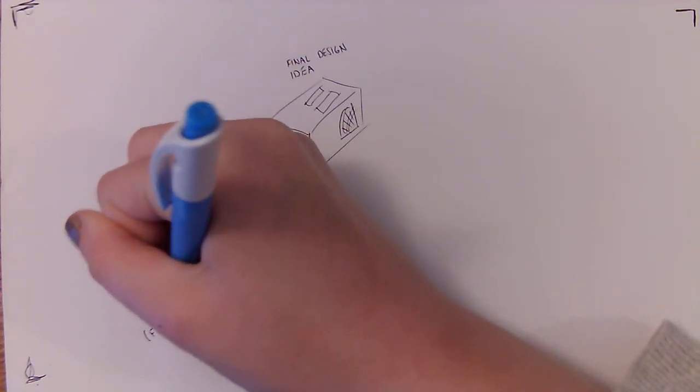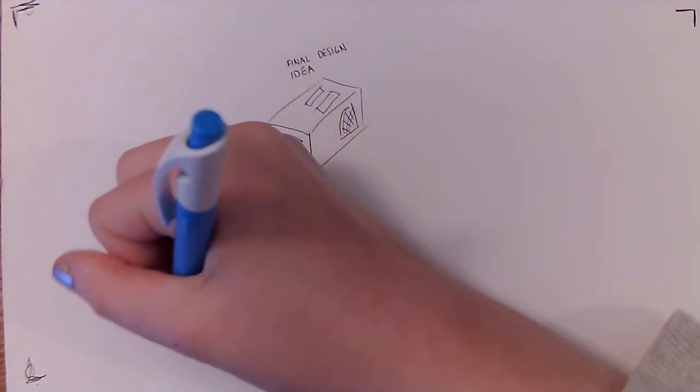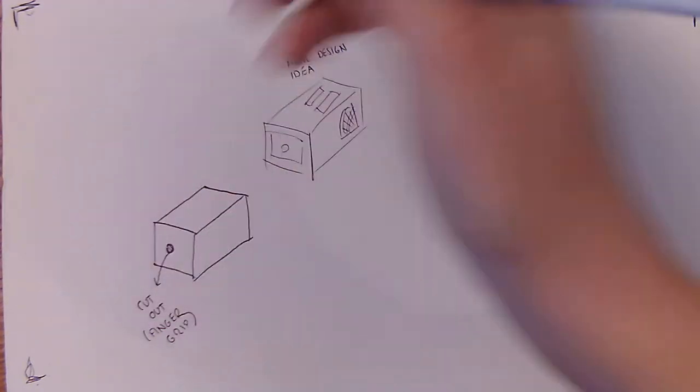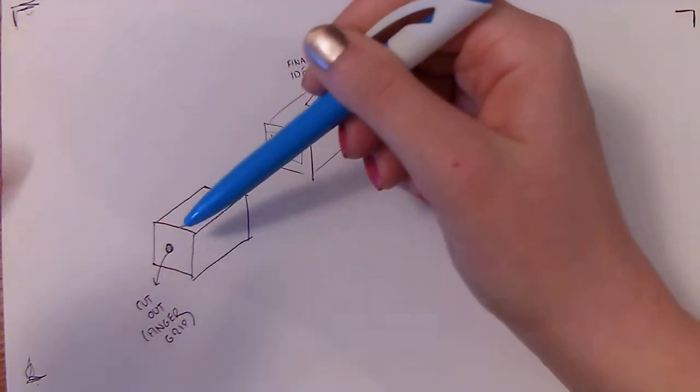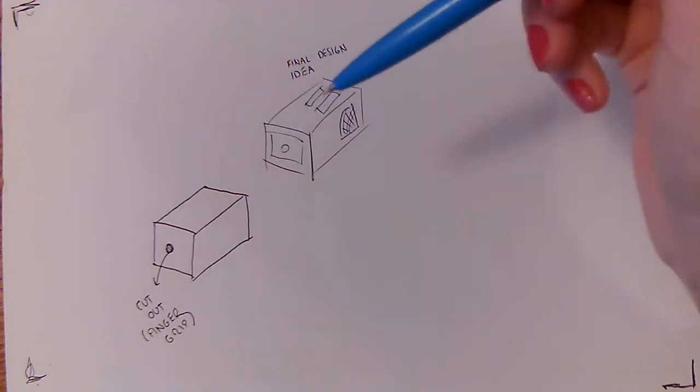Because the idea is I don't want it to have kind of like a dial that someone can hold on to and pull. I'd rather just someone pop a finger in, hook, and then pull it out. I think that's a bit more discreet, so I like that idea.